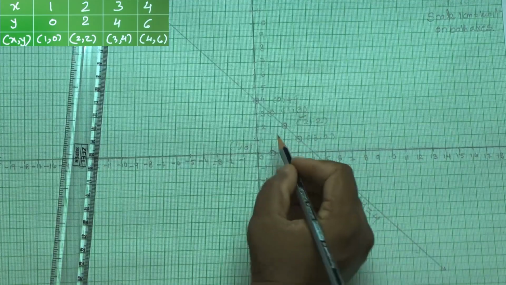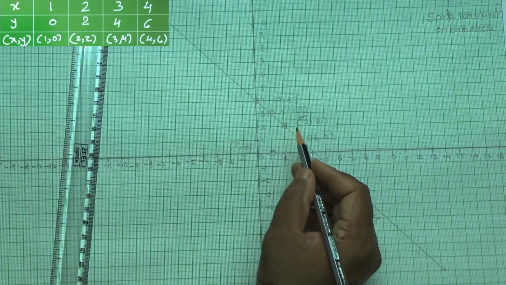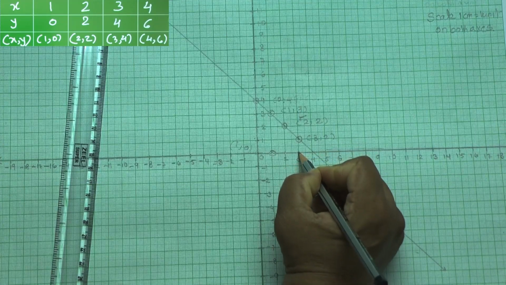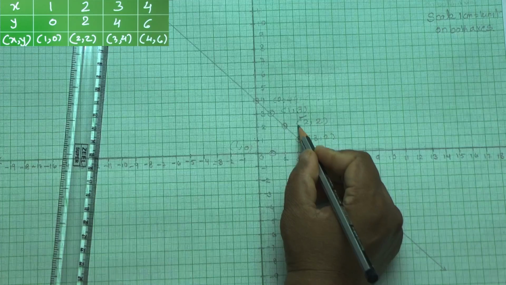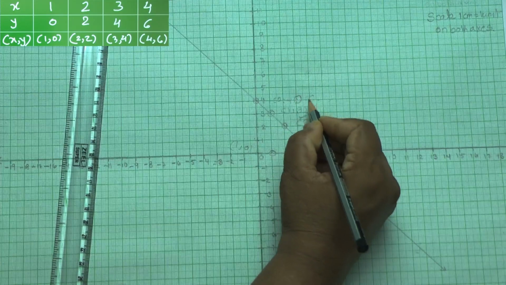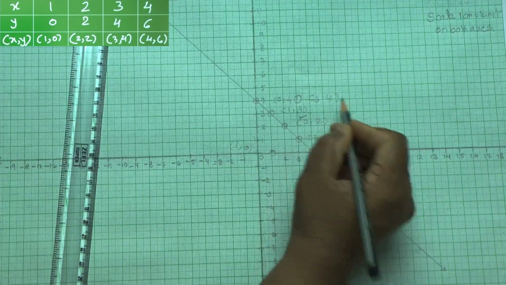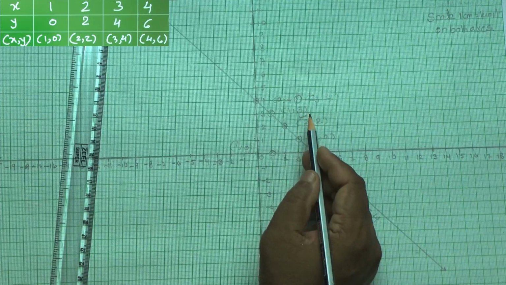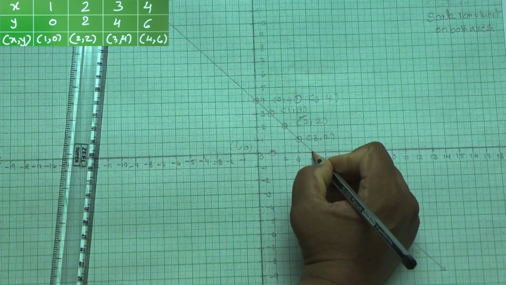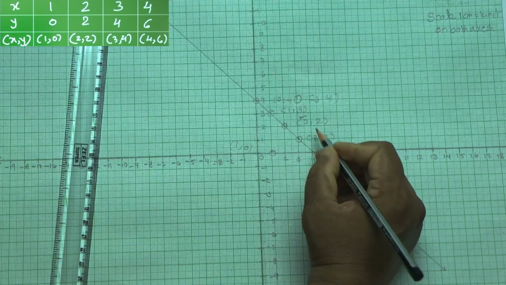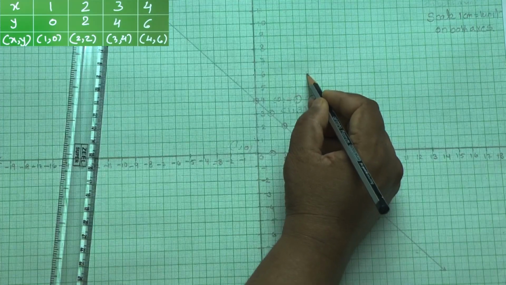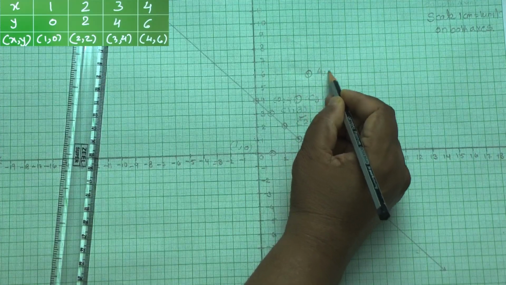Okay, children, now the third point is (3, 4). So 3 on the x axis and 4 steps on the y axis. So 1, 2, 3, 4. This is my coordinate, (3, 4). Then the last point is (4, 6). 4, and 6 steps on the y axis. Plus 6 is there, so I will move up. 1, 2, 3, 4, 5, 6. This is my coordinate, (4, 6).